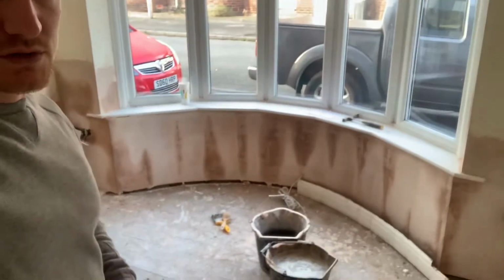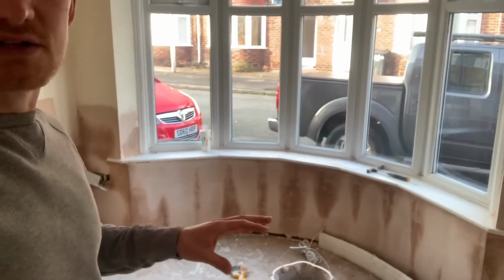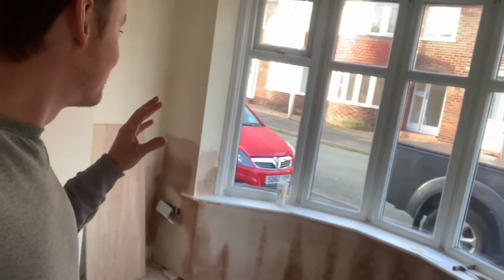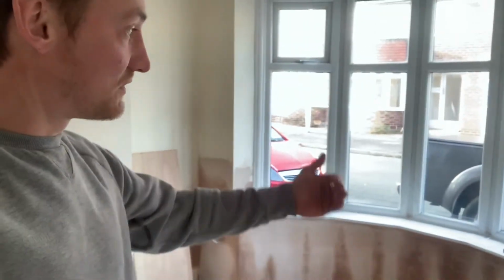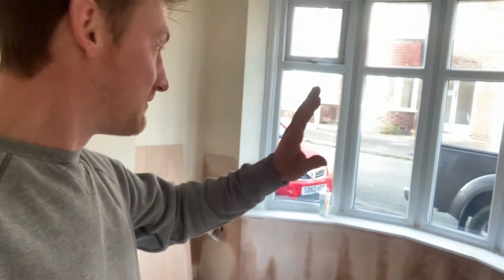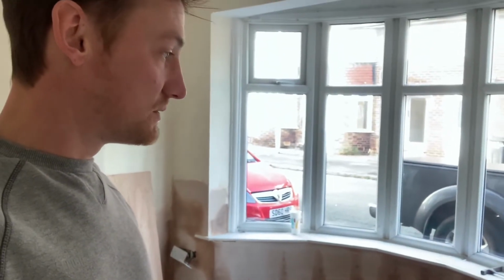Now, I've got 2 properties that are similar to this, and speaking to the estate agents, it is quite a common issue with these properties. These bay windows, because they're on the external of the property, they do get cold and they attract the condensation, and those windows quite often will just be saturated with water, and it is an issue.